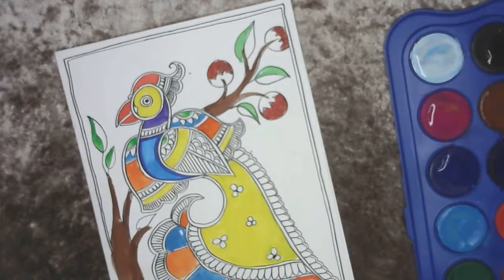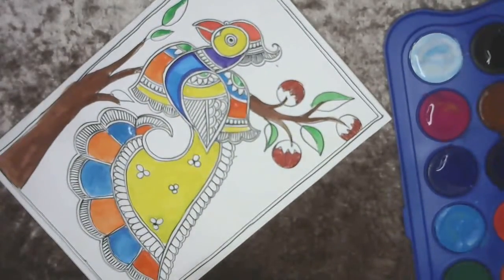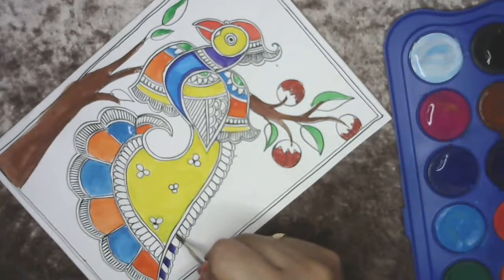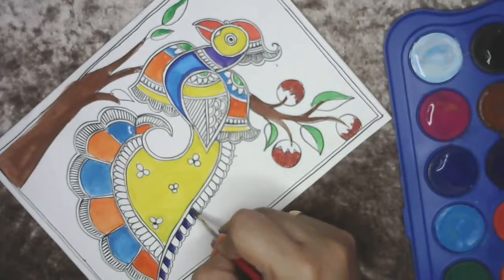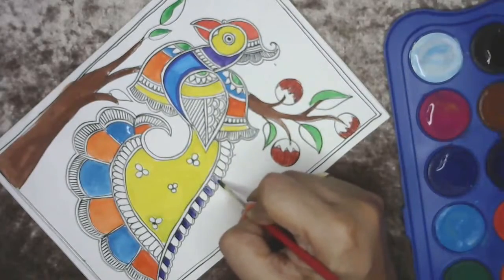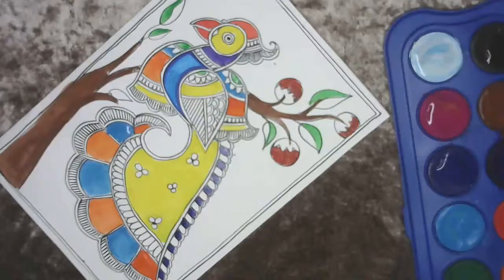Now the same indigo color that I used, the darker one, I'm just alternately filling it up. Why I'm choosing two different colors alternately is because otherwise it will just look as if there is one full band of a color, and no detailing. So here, if you choose alternate colors in such frills, you will have a better look.